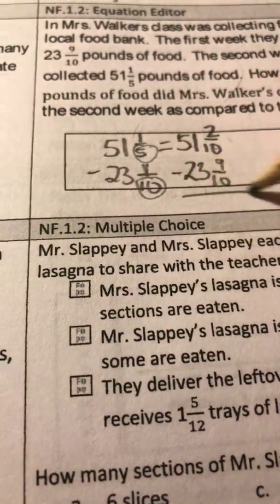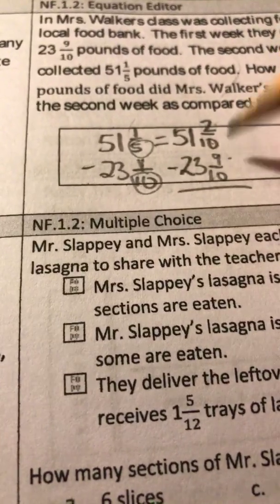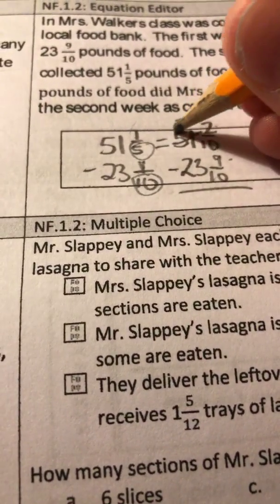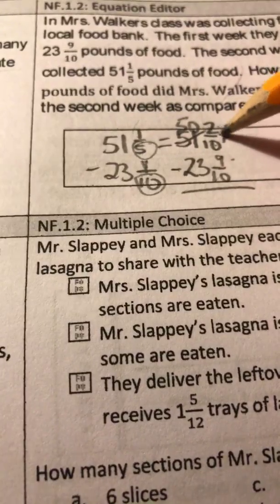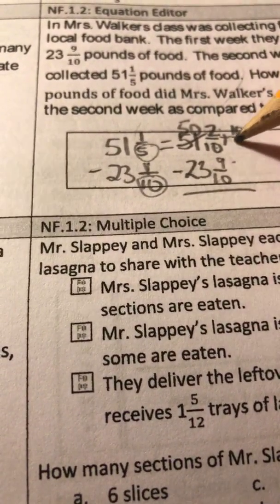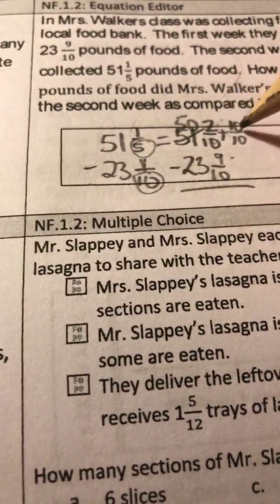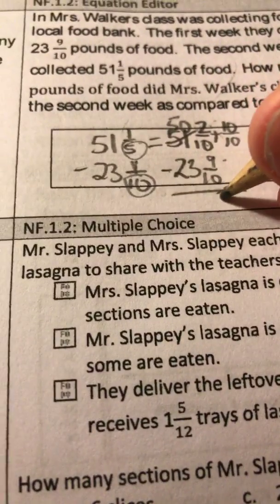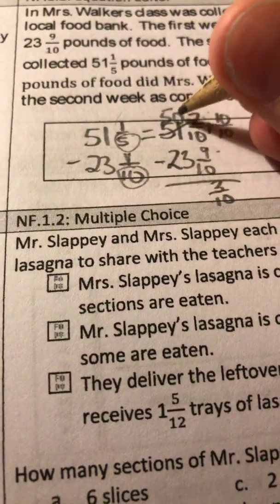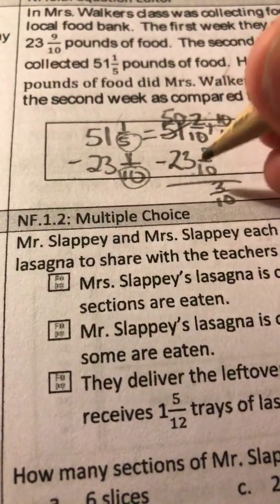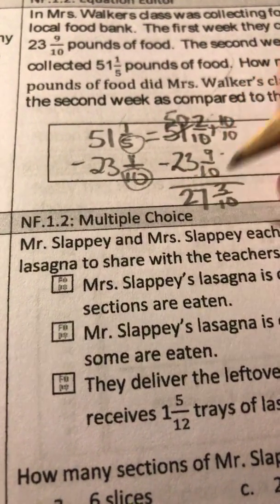I can't do 2 minus 9, so this 51 would become 50, and I just add 10 to it, because 10/10 is my whole. So 12 minus 9 is going to give me 3/10. And then 50 minus 23 is 27.